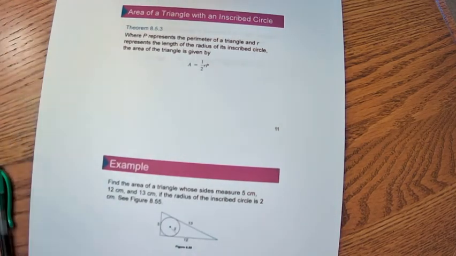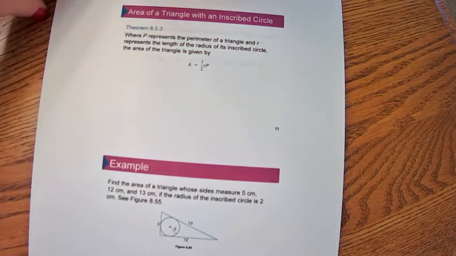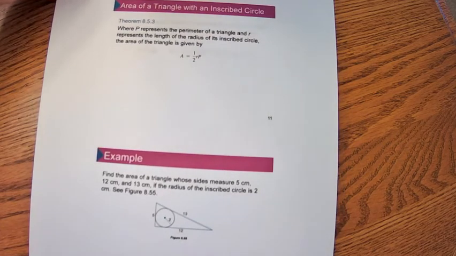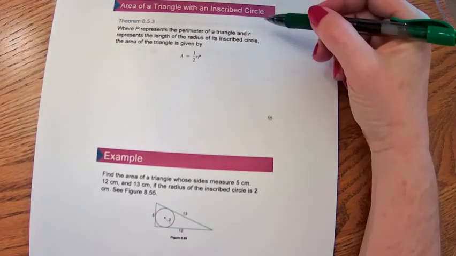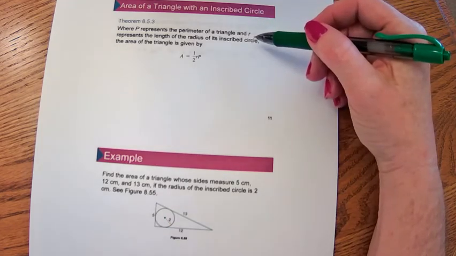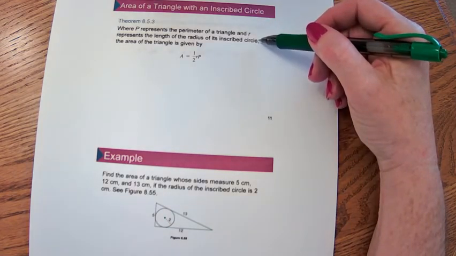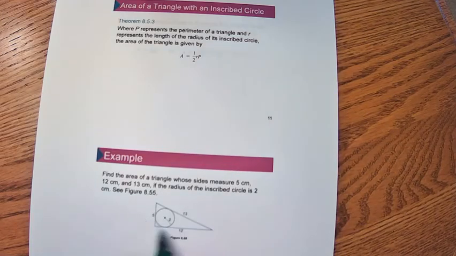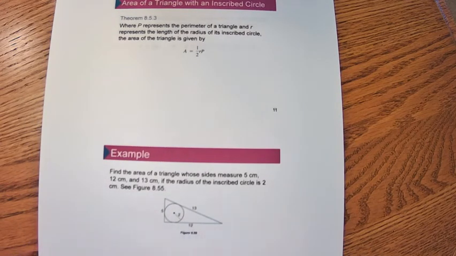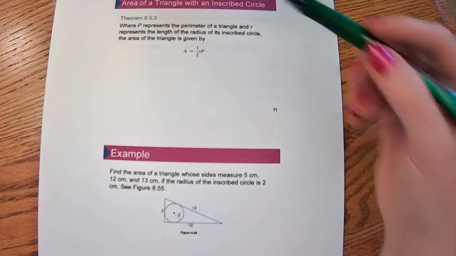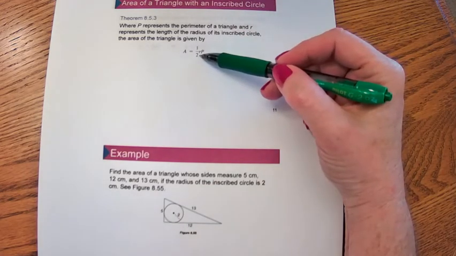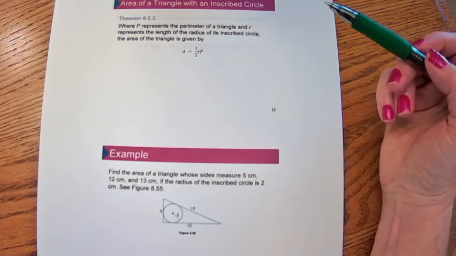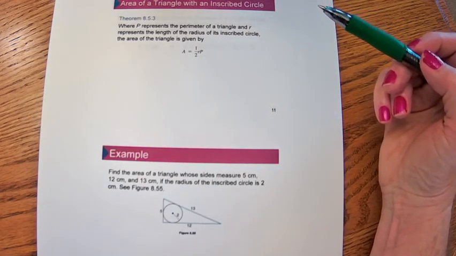And one last relationship we want to cover here is where P represents the perimeter of a triangle and R represents the length of a radius that's inscribed in the triangle. Okay, so here we are. We would have the perimeter of this triangle, and we would know the radius of this triangle. The area of the triangle will equal 1/2 the radius times the perimeter.